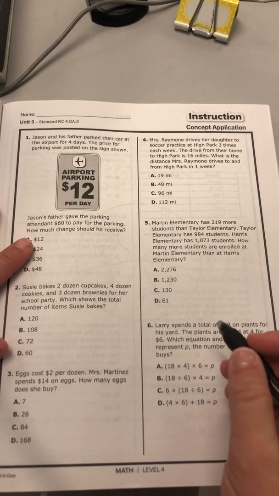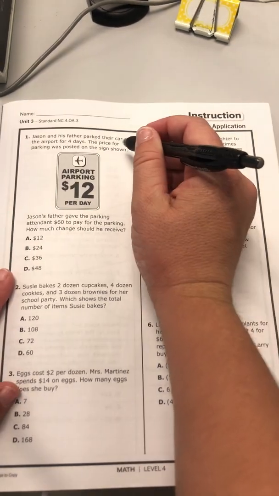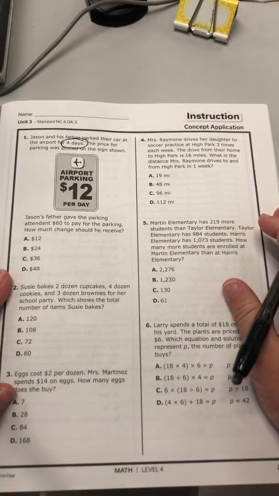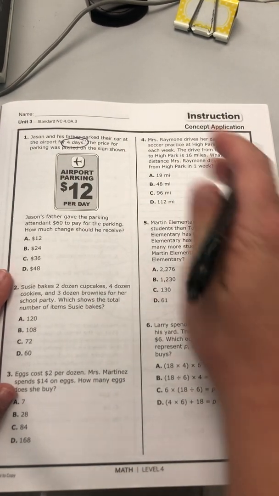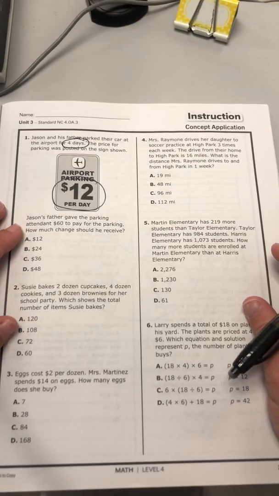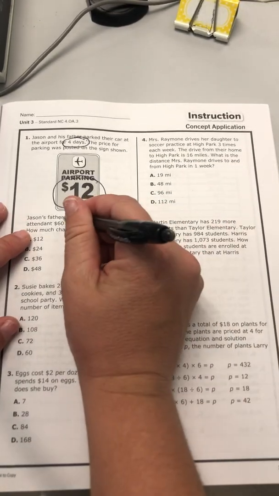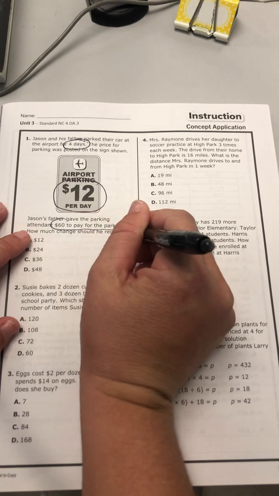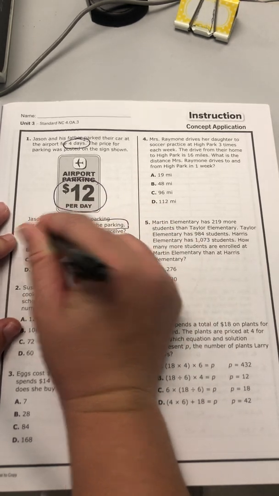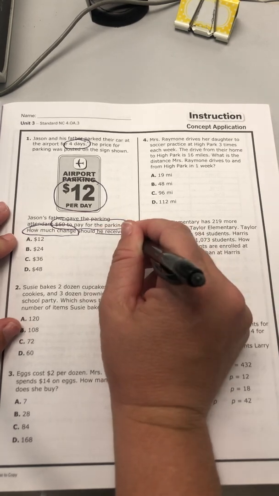So it says Jason and his father parked the car at the airport for 4 days. The price for parking was posted below. Jason's father gave the parking attendant $60 to pay for the parking. How much change should he receive?